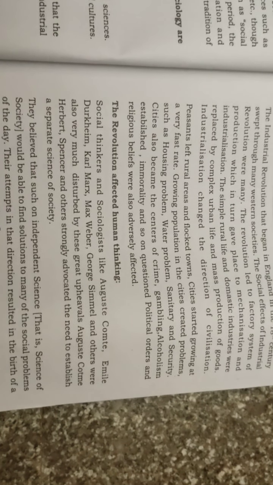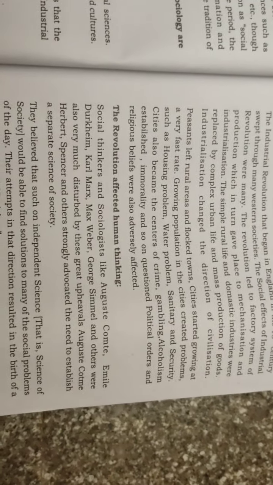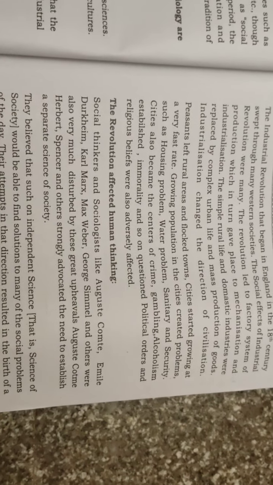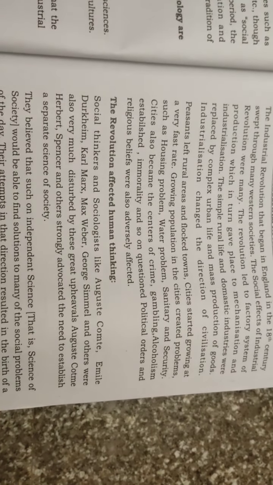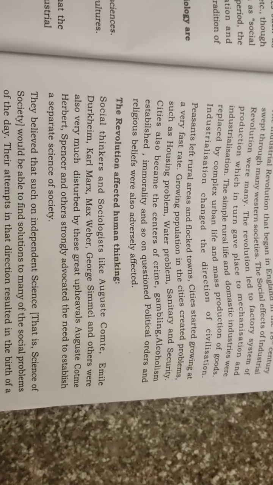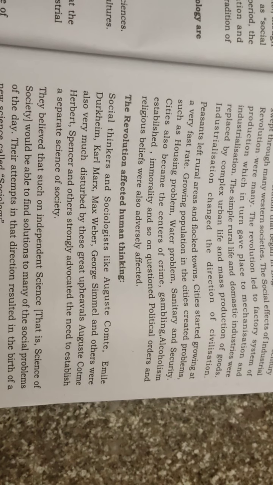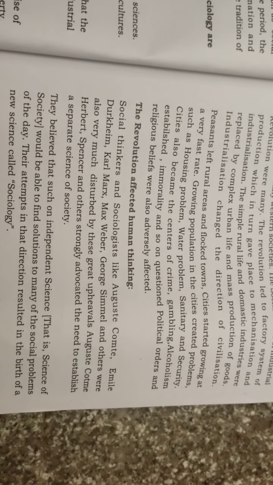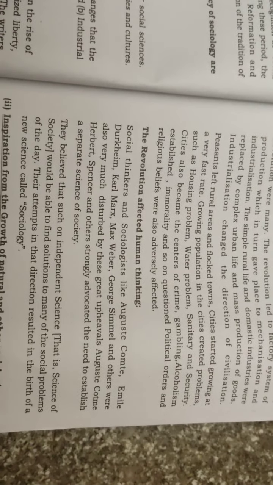So what happened? Peasants, the rural people in the villages, left the area. They started moving to cities because if they wanted to survive, they had to move. So because of that, the cities started developing. The growing population in cities created problems such as housing problems, water problems, and sanitary and security problems. Cities also became the centers of crime, gambling, alcoholism, and immorality, and so on. Political orders and religious beliefs were also adversely affected.